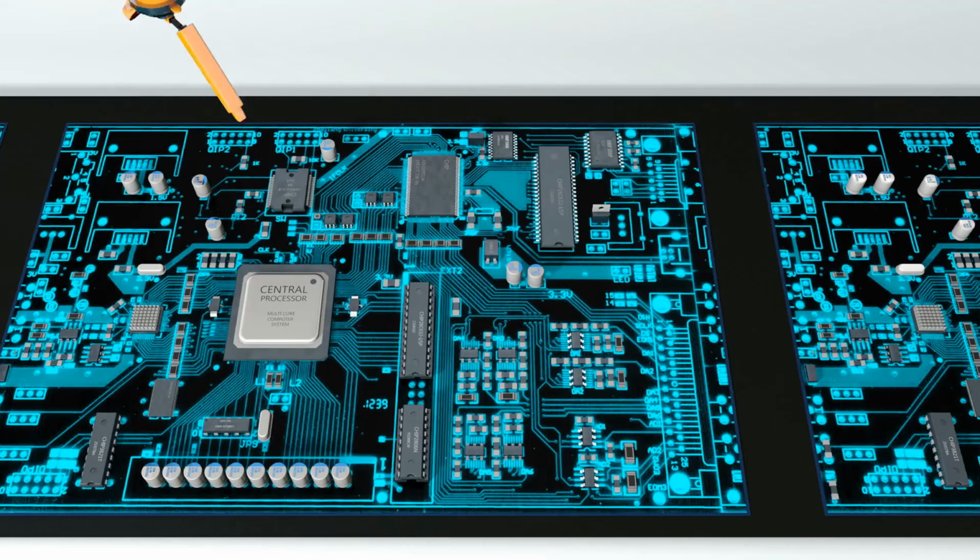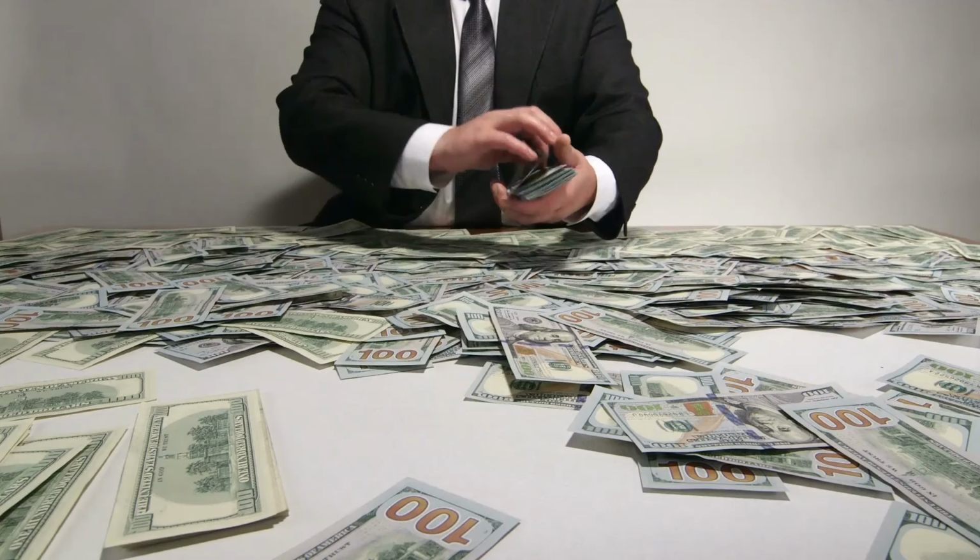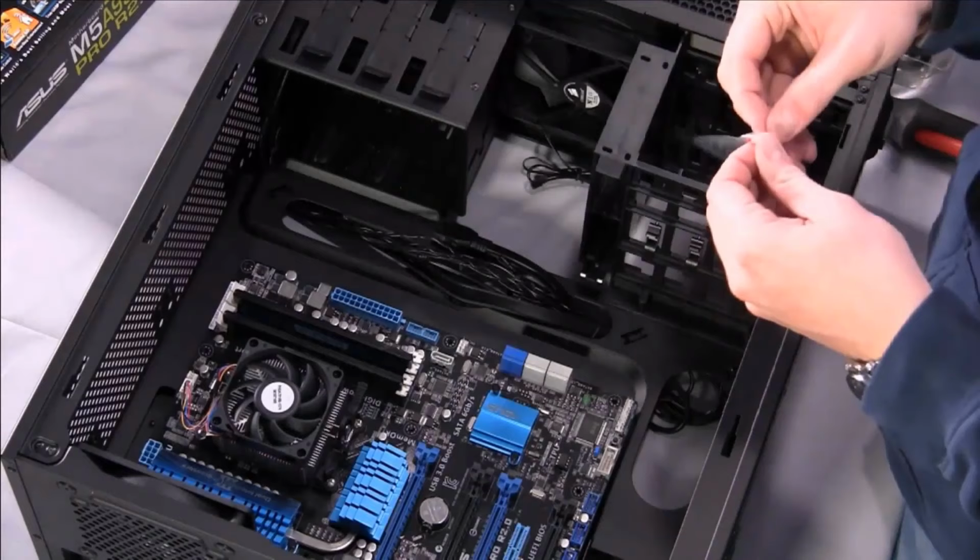So first, I'm going to be talking about all the different components, what the components do, and if you're looking for a certain type of PC, like a gaming PC, what kind of components you want for that. And stuff that is important to know if you wanted to build a PC, or even if you just wanted to say, hey, look at this PC, is it good or not? So the first one is the motherboard.